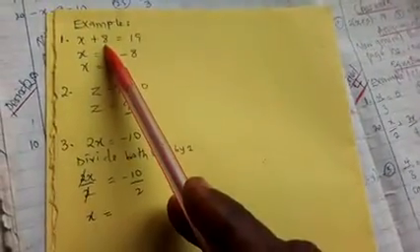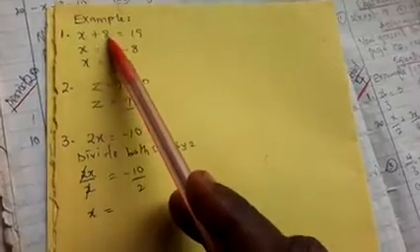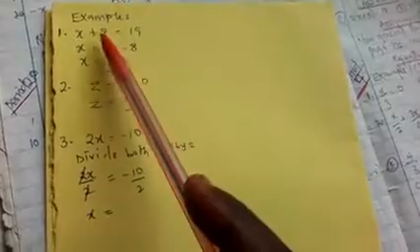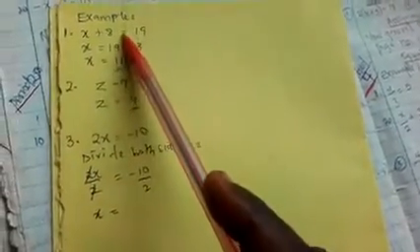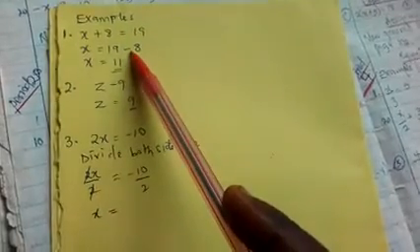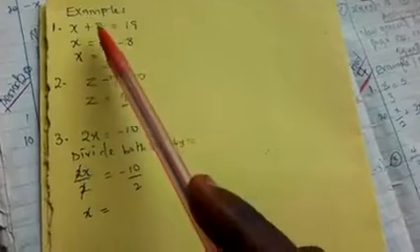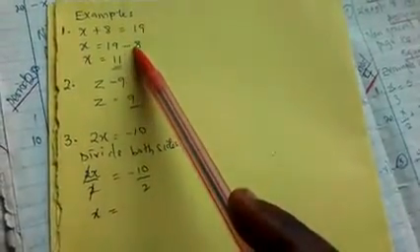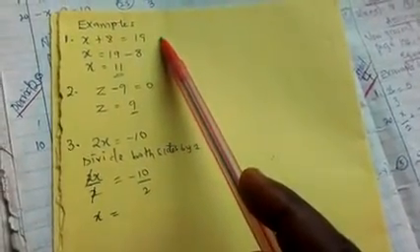So once this plus 8 moves to the other side, it will no longer be plus 8. Once it crosses over this equality sign, it becomes minus 8. That is why you are seeing this plus 8 being minus 8 here.